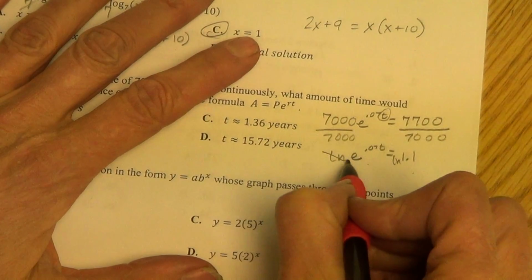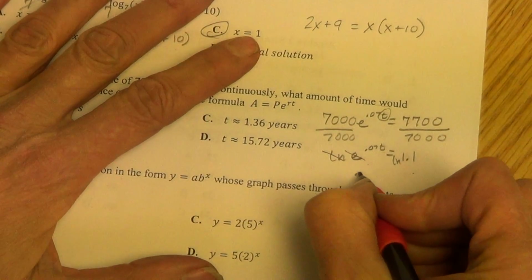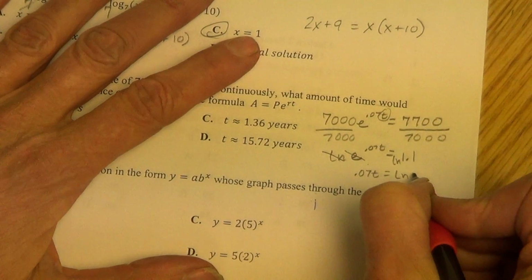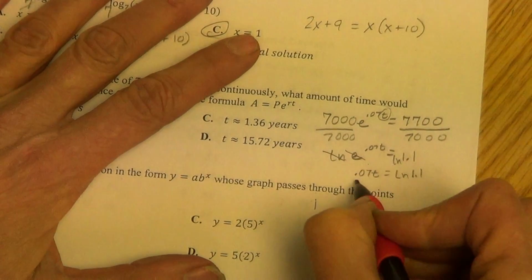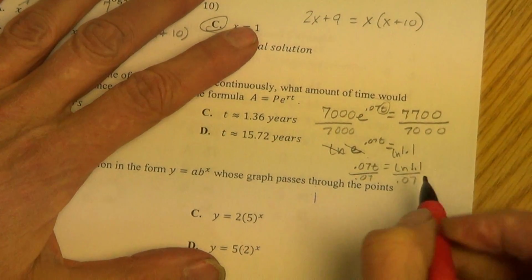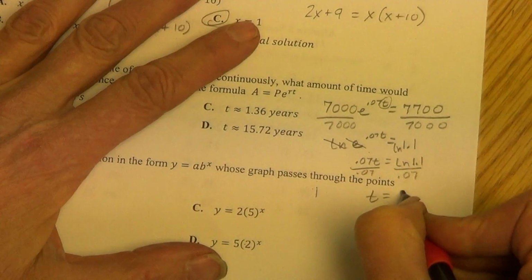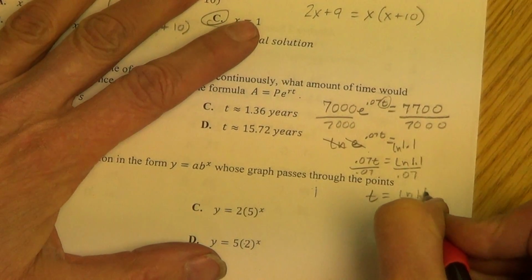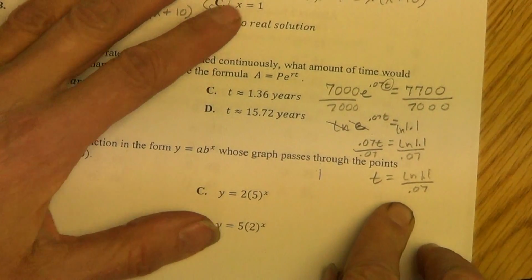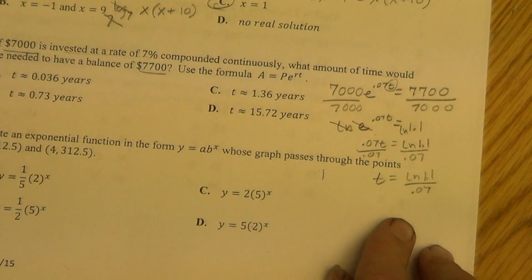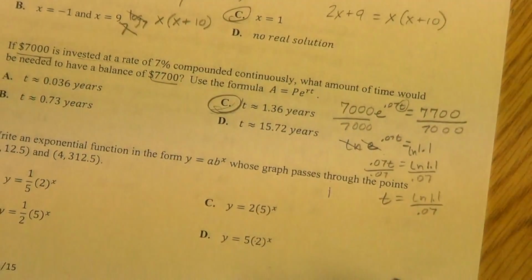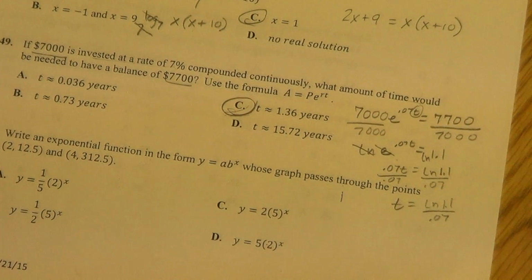And that cancels, and we find that 0.07 T equals ln of 1.1. Divide each side by 0.07. And we get T equals ln 1.1 over 0.07. You can actually plug that in your calculator and get the answer. You should get that T is approximately 1.36 years.